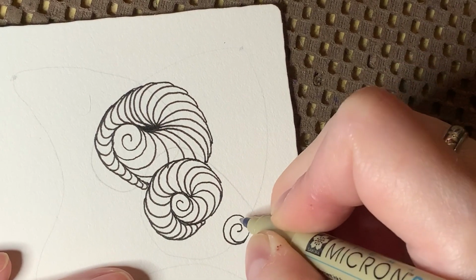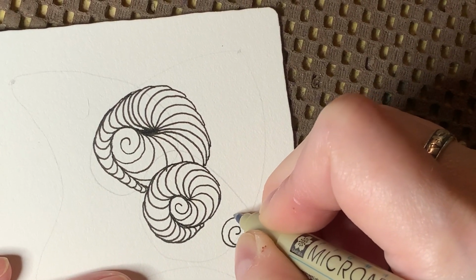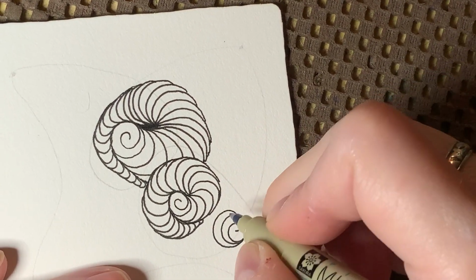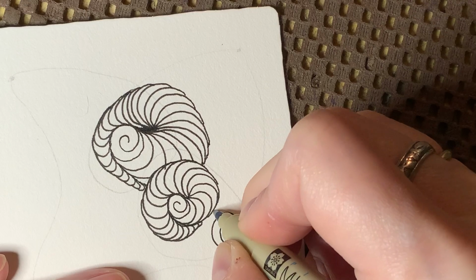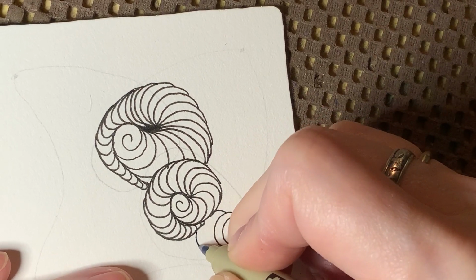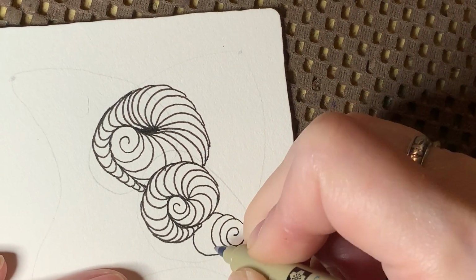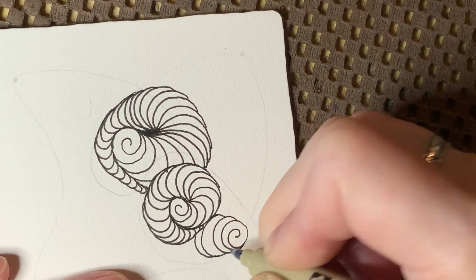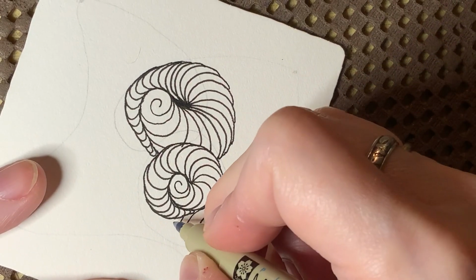Okay, so halfway across and ending where the tail ends. Ooh, we're gonna divide this one. And just like that, it's not so bad.